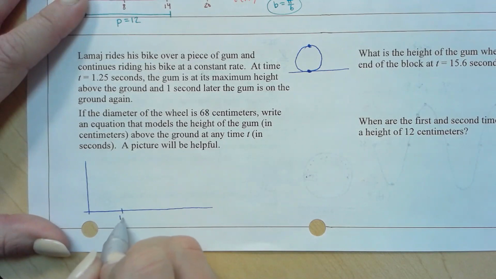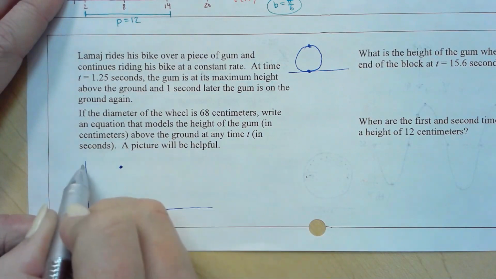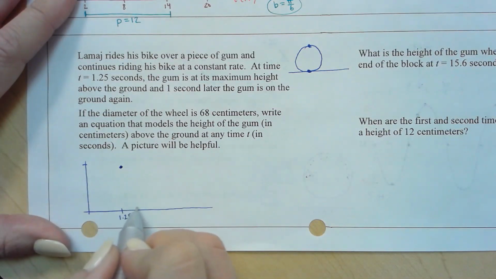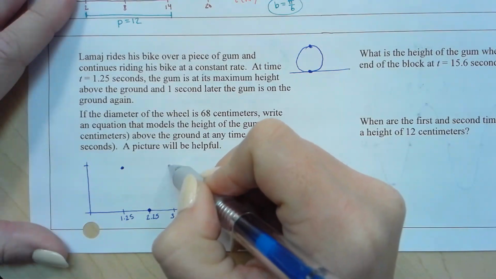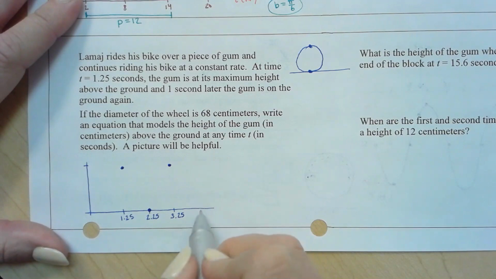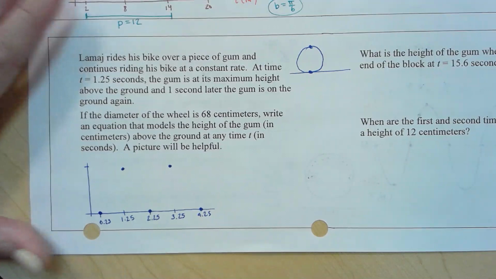We know at 1.25, the gum is at its maximum height. I don't know what that is yet, but I can go put that up here. One second later, so 2.25, height is 0, which means another second later, because he's riding at a constant speed, we're back up at the top, or at 4.25, we're back at the bottom. Or perhaps I go back 1 second, which means at 0.25, I'm back at the bottom.